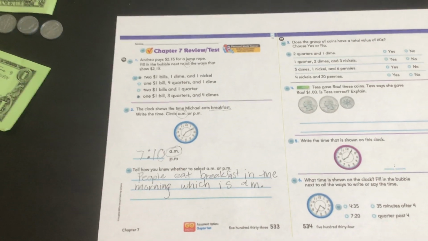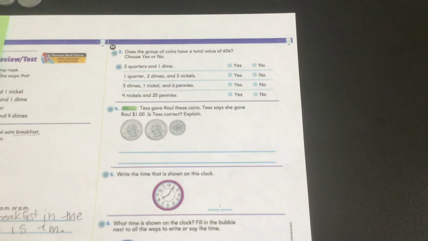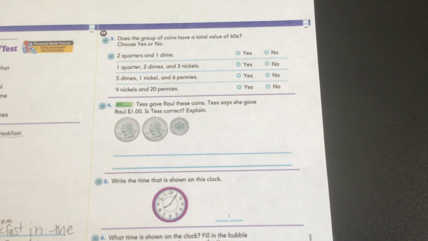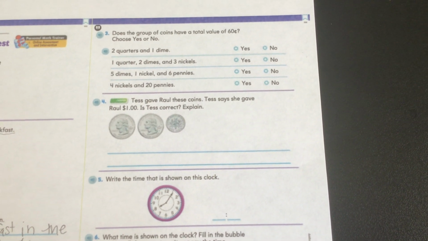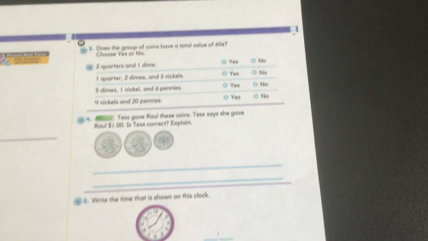So there we go. We have page 1 complete. Page numbers 1, 2, and 3. Now moving on to page 534, the second part of this, we are going to be dealing with money again. Number 3 says, does the group of coins have a total value of 60 cents? Choose yes or no. Now look at our options.